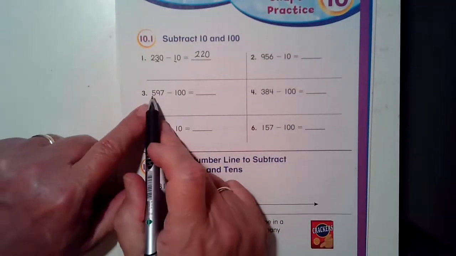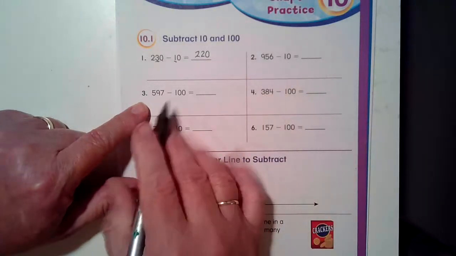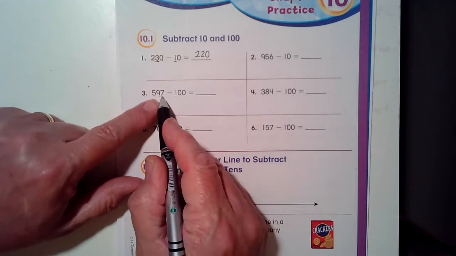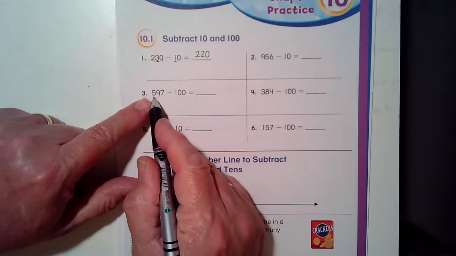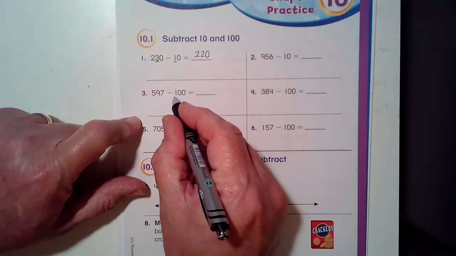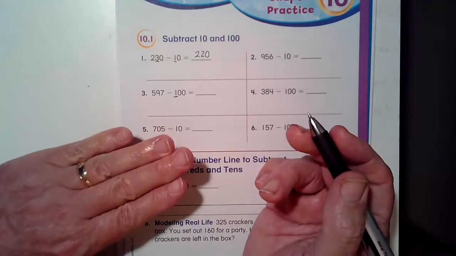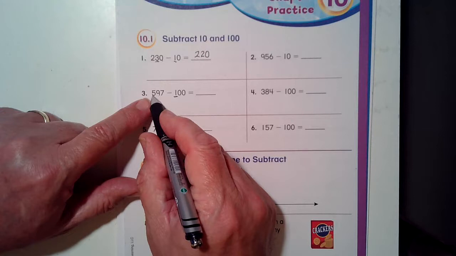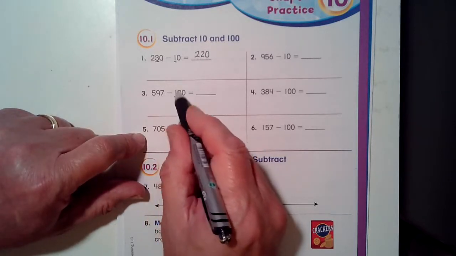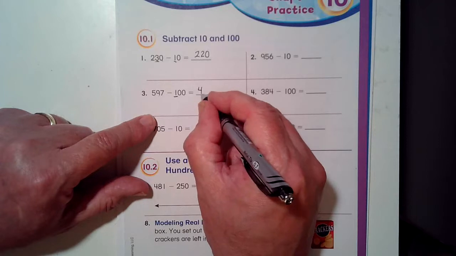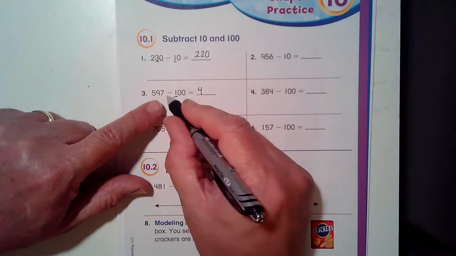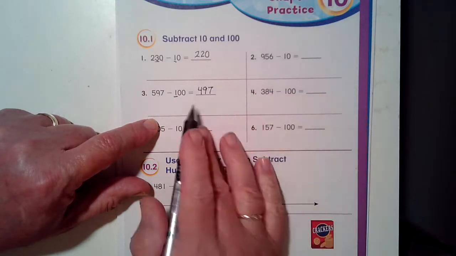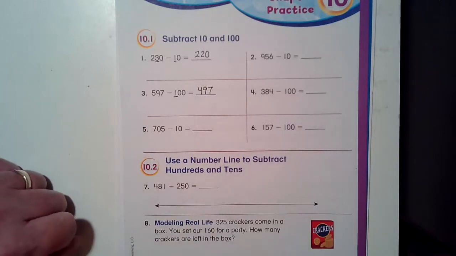All right, let's go down here. I have 597. I'll let you do this one. 597, and I'm going to take away 100. So I'm not looking at the ones. I'm not looking at the tens. I'm looking at the hundreds. I'm going to take away how many of them? Just 100. So instead of 597, I have 1 less, so I have 400, and then I didn't take away any tens or ones, so I have the same tens and the same ones, 497. I bet you can do that one there.